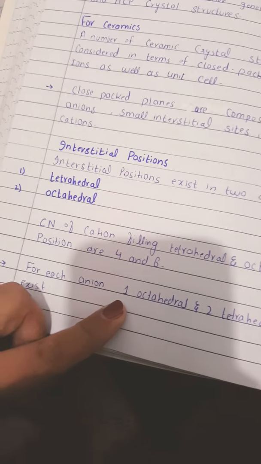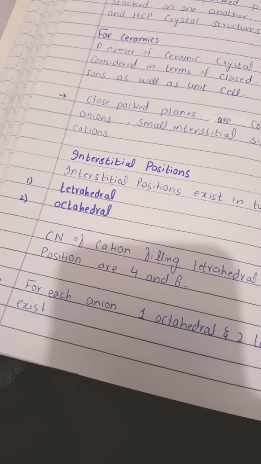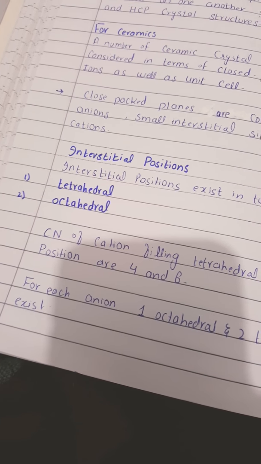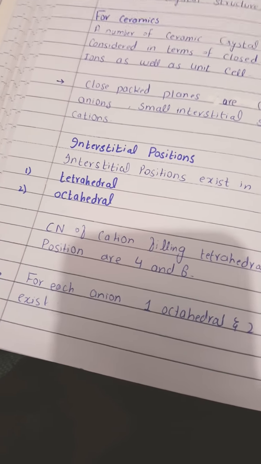Now I must tell you, for each anion, 1 octahedral and 2 tetrahedral positions exist in a ceramic crystal. For one anion, there are always 1 octahedral and 2 tetrahedral positions in the ceramic close packing structure.